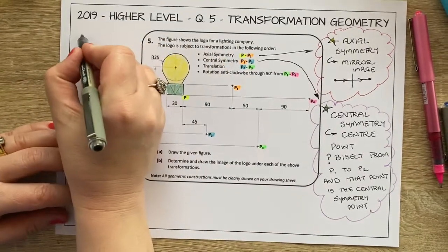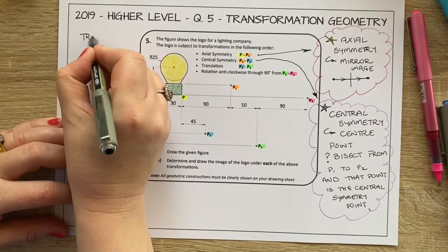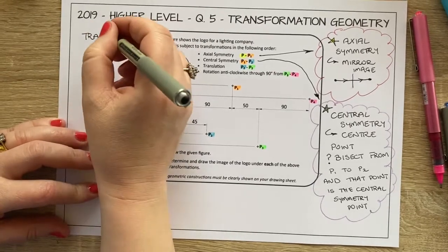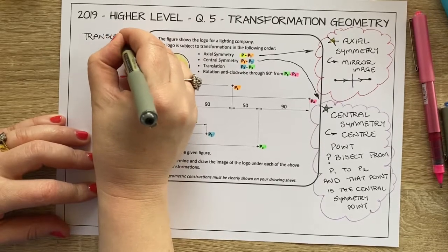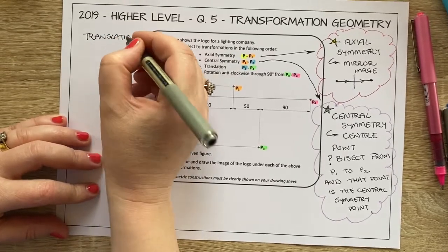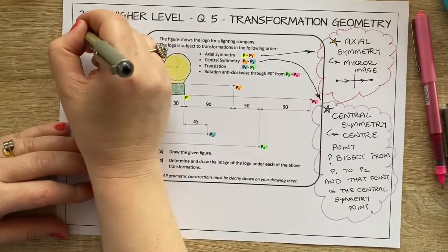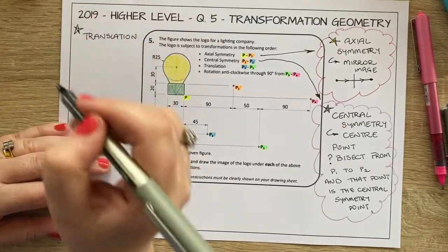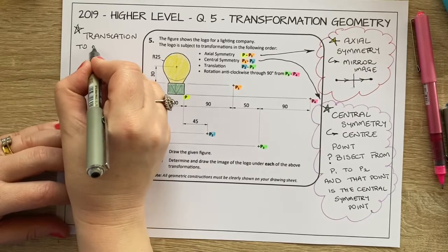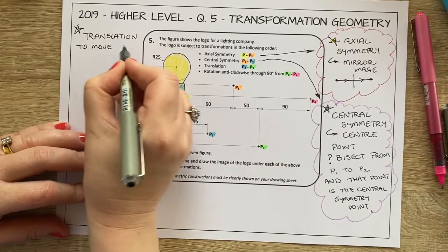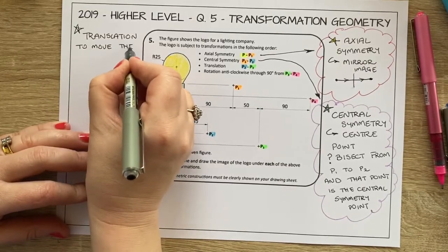What does translation mean? Well, it's another type of symmetry. I remember you'll be doing these in maths as well. I think my hanging camera there is starting to rock on me. Anyway, it doesn't matter. Translation means to move the shape, because that's what it is.